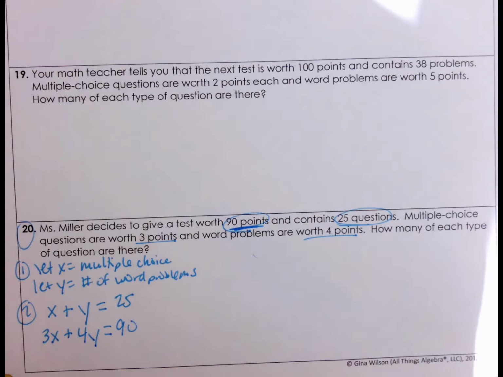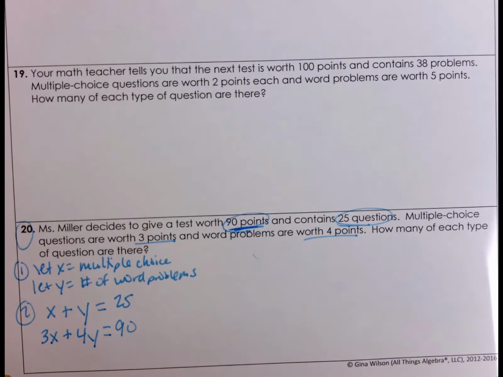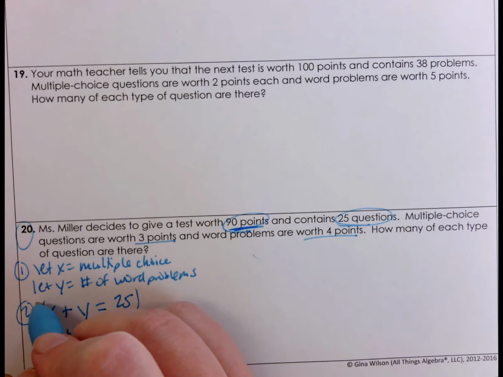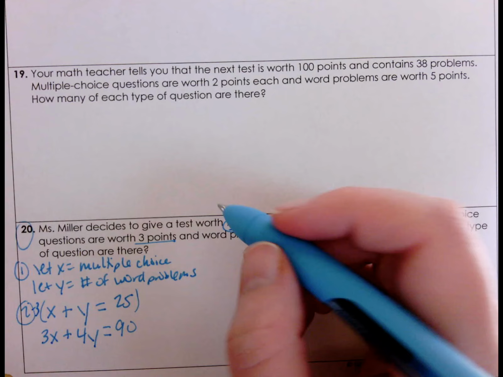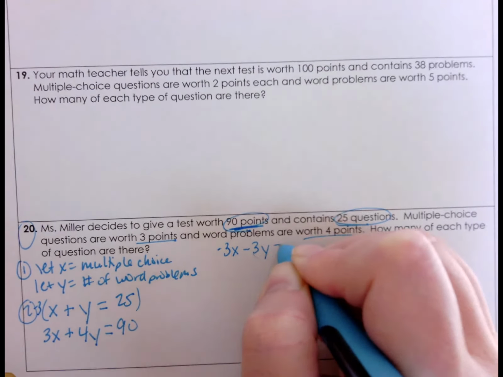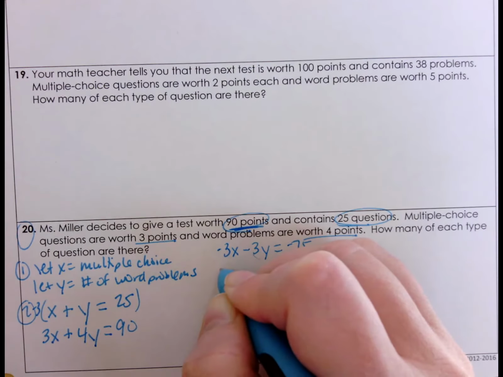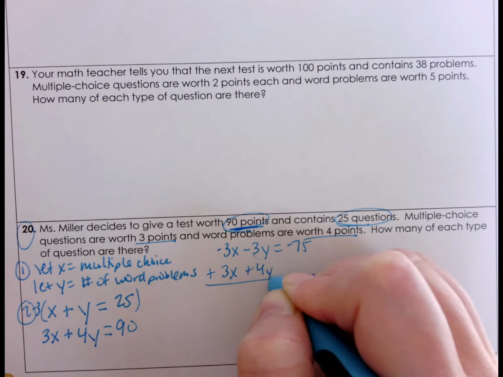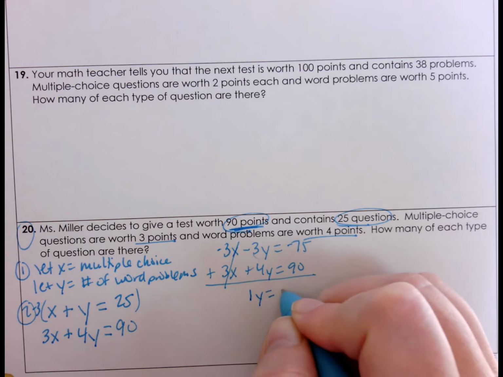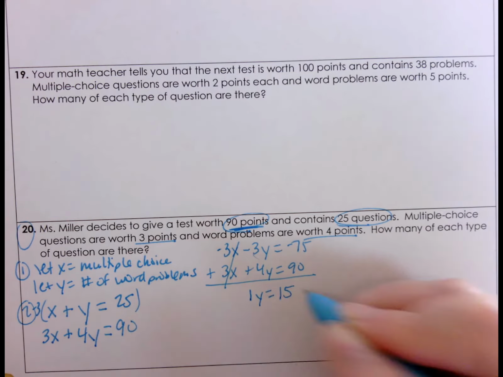And so again, feel free to solve this however you want to. We will do elimination method on this one. So I'm going to multiply everything by -3 on this first equation. So -3x minus 3y equals -75. And I'm going to add that to the other original equation. And that gives me 1y is equal to 15.